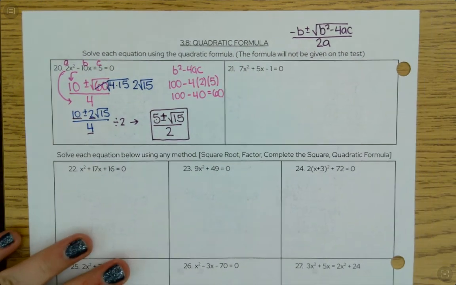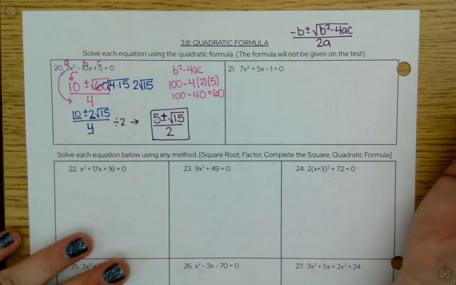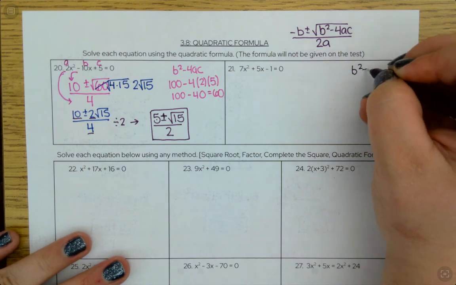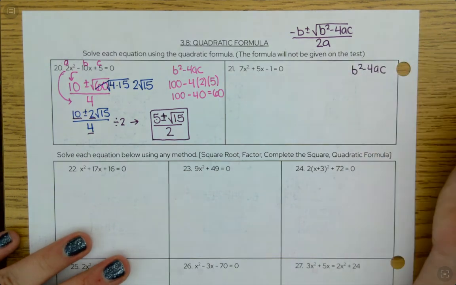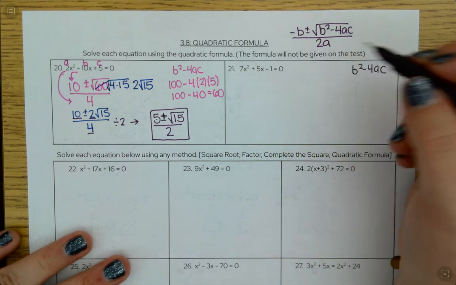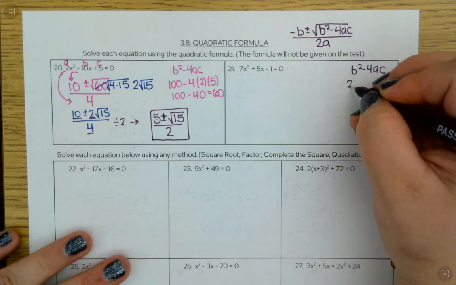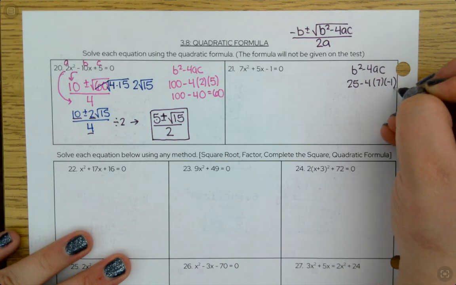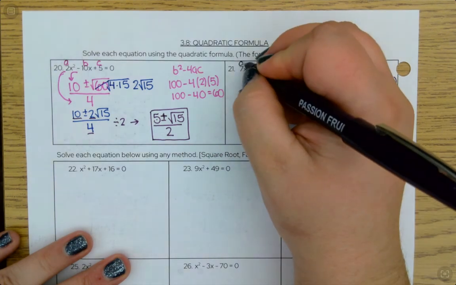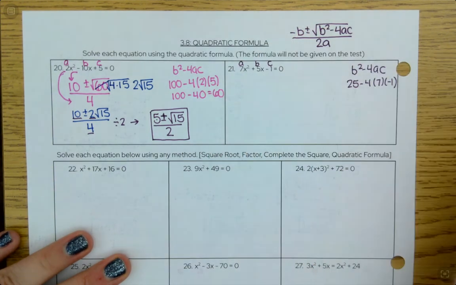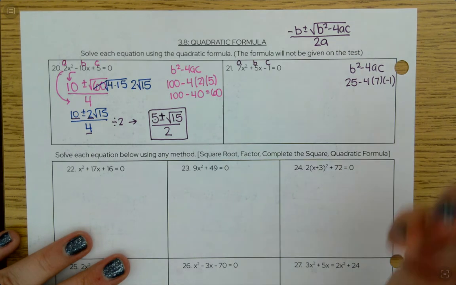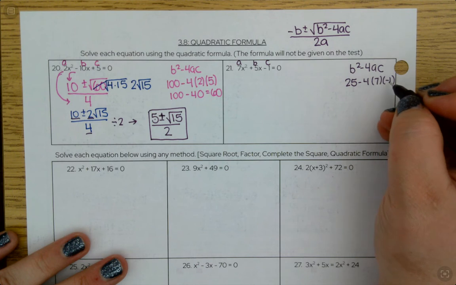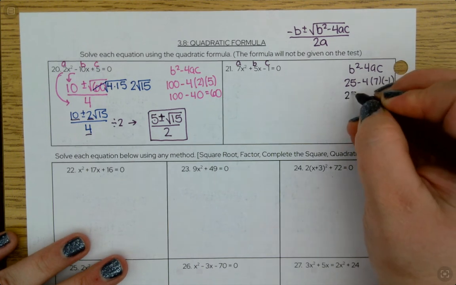And on the second one, 7x squared plus 5x minus 1. First thing you're going to do is b squared minus 4ac. B squared is 5 squared, which is 25, minus 4 times 7 times negative 1. Okay, A is 7, B is 5, C is negative 1. This is negative 4 times 7, that's negative 28. Negative 28 times negative 1 is positive 28.